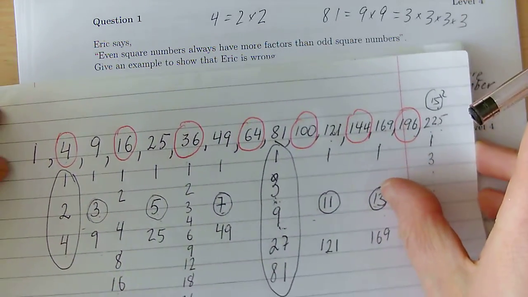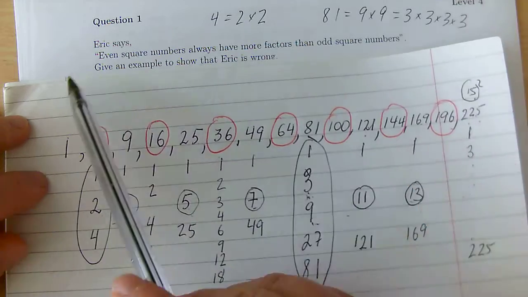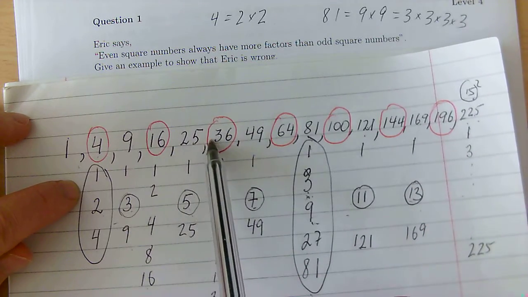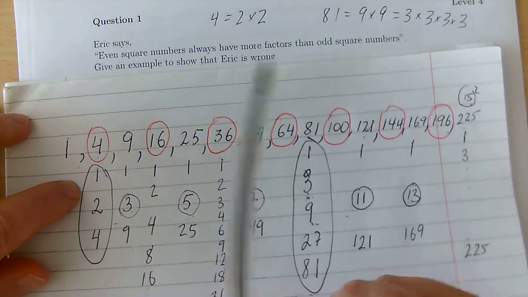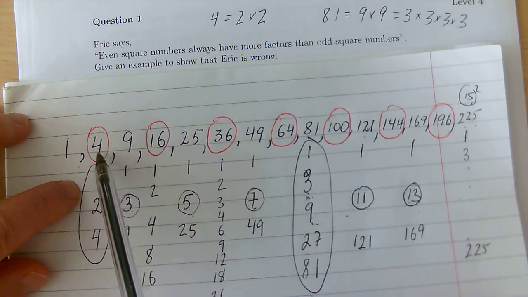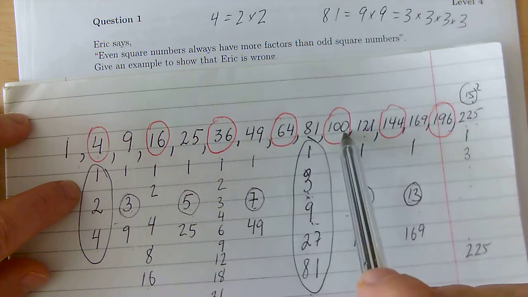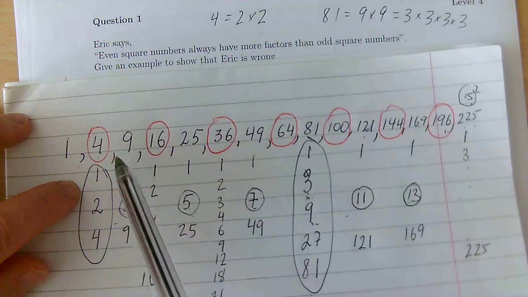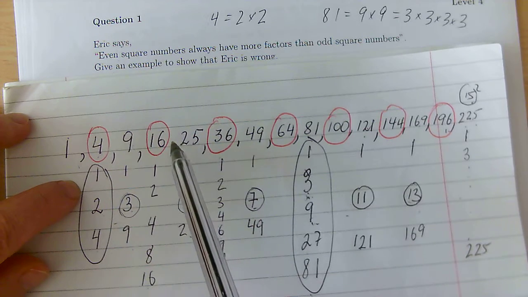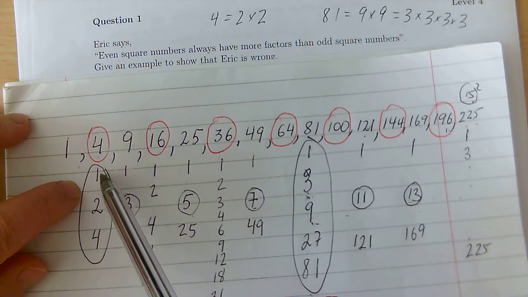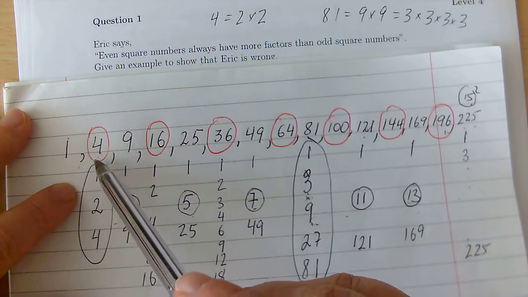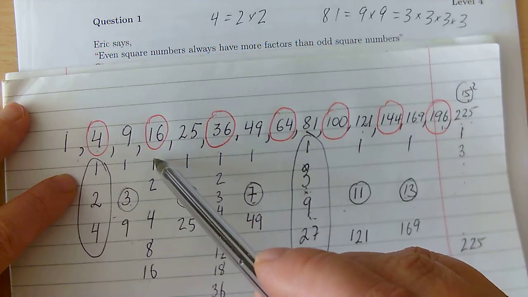If you look at the first square numbers, 1, 4, 9, 16, 25, 36 and so on, and you start thinking about the factors of the even ones, you will see that even numbers indeed have quite a lot of factors.